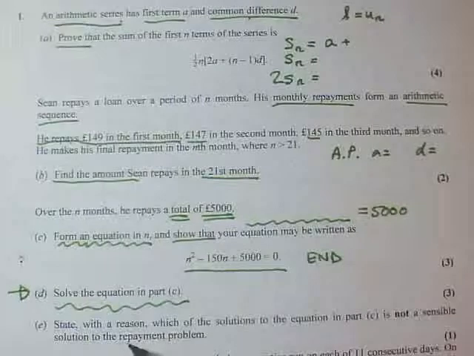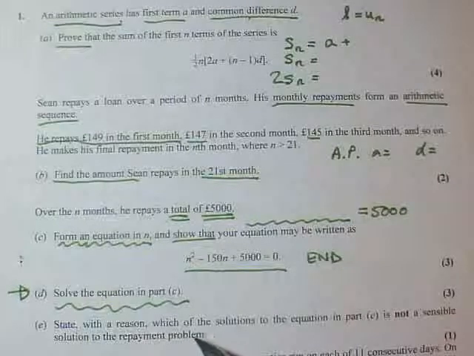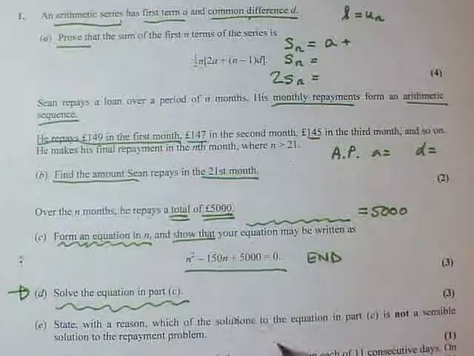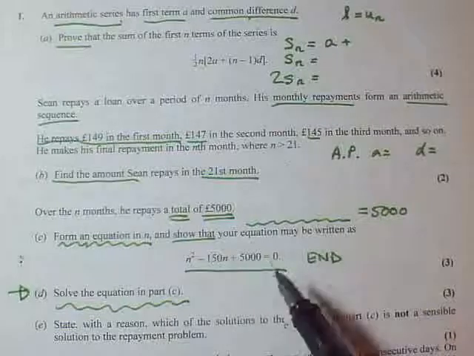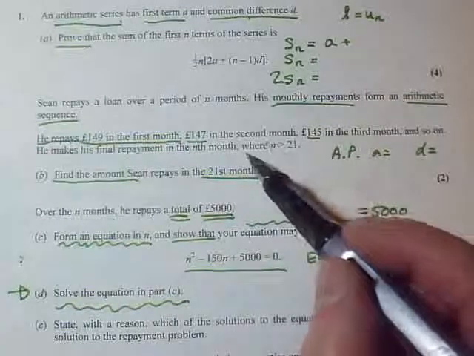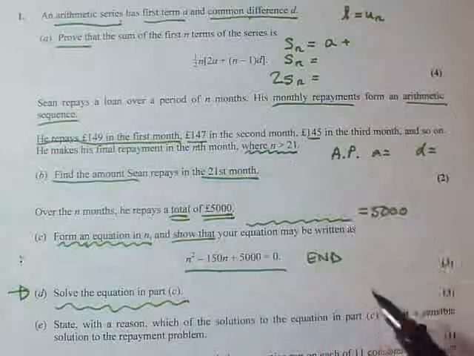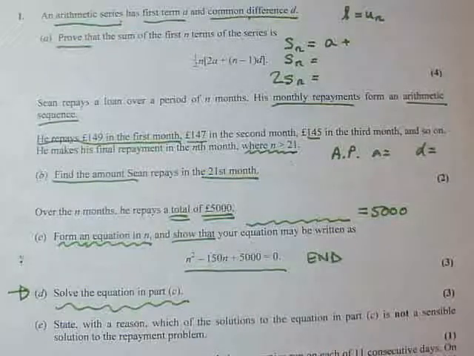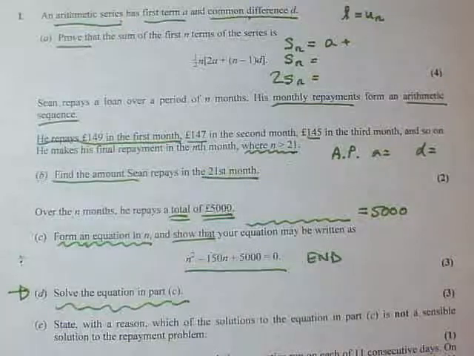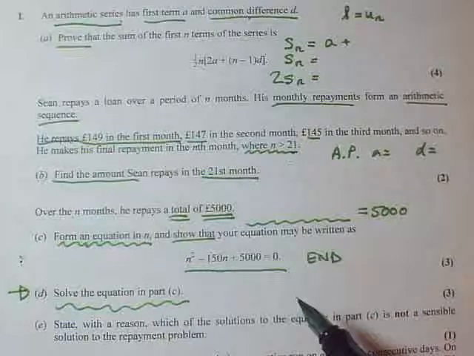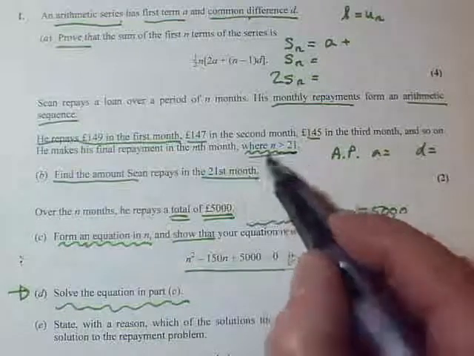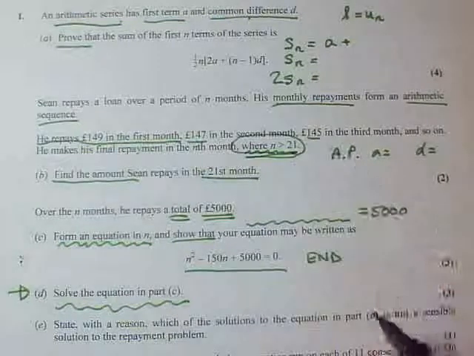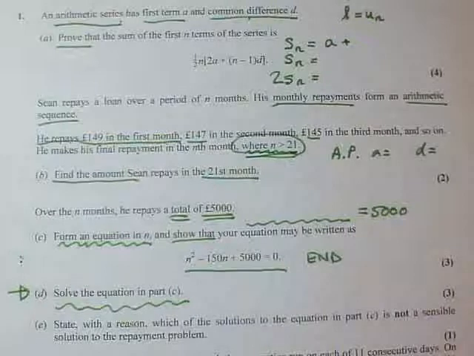And then in part E, we've got to state with a reason which of the solutions in these is not sensible, okay? Now, we haven't yet used this information we've been given. And the other possibility is that things like negative numbers and fractions are not sensible. But I suspect it's this information from higher up the question that you might need. Okay, so that's question 1.